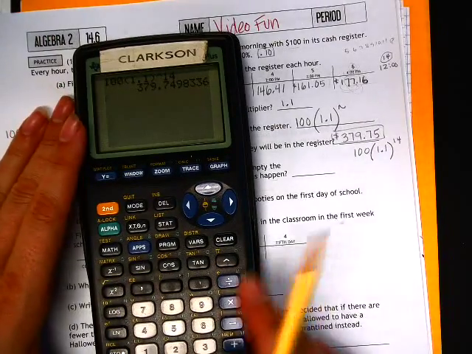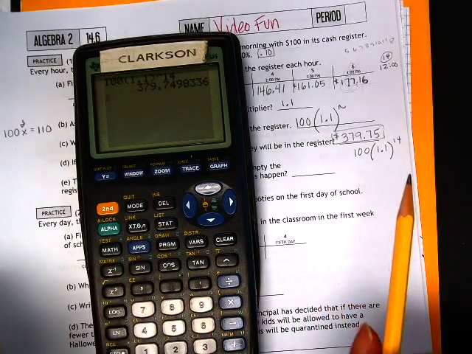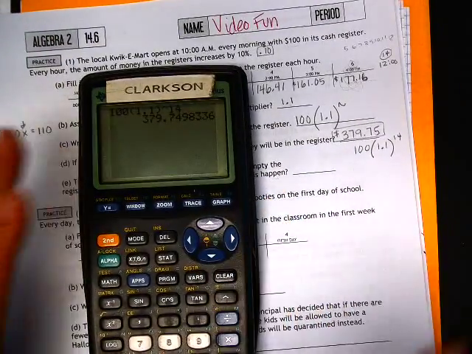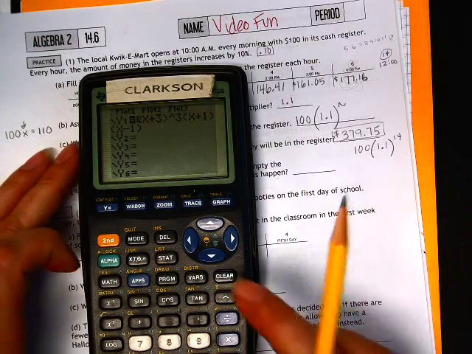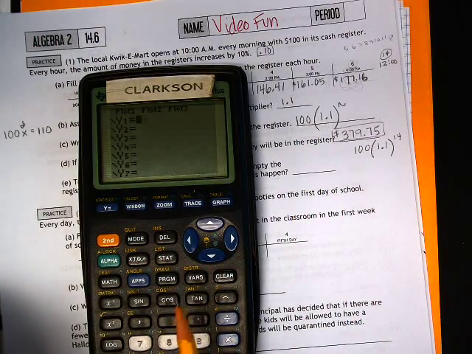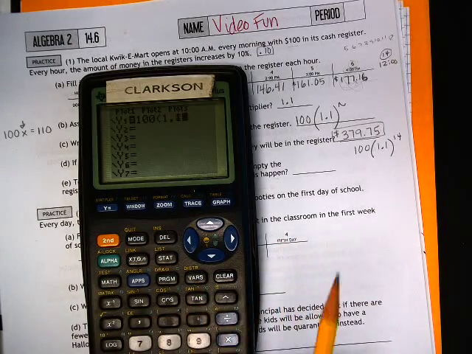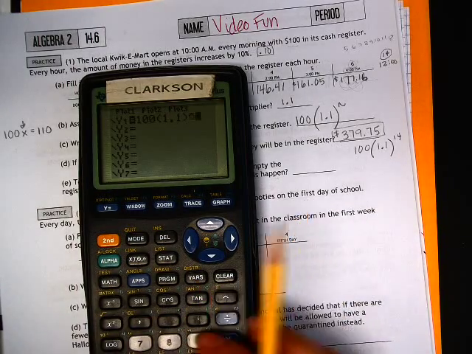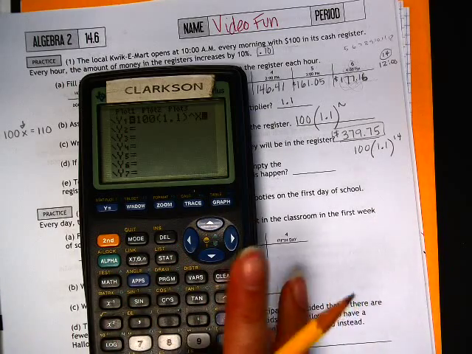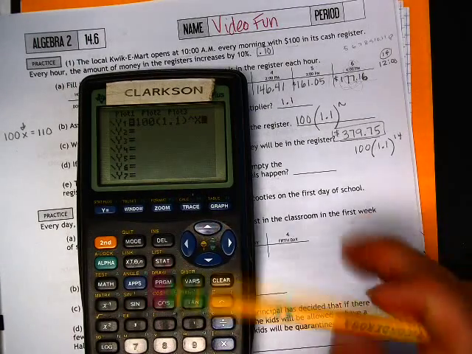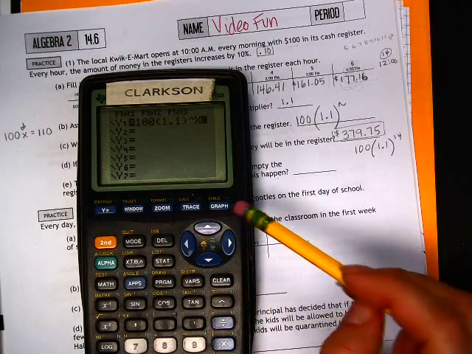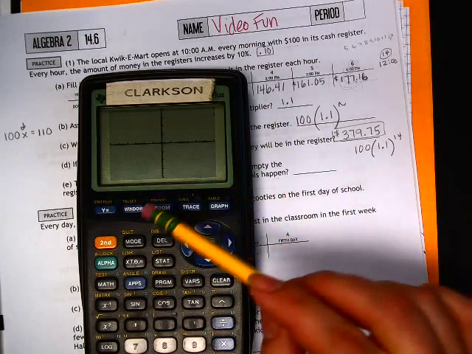So I'm going to go ahead and just say, now here's the power of the graphing calculator. If you have a graphing calculator, you can plug in the equation. This is awesome. So we do 100 times 1.1. And if you have a phone, you can use this as well. But you just need to plug in the rule. And then we can look at the graph just for the sheer fun of looking at the graph.